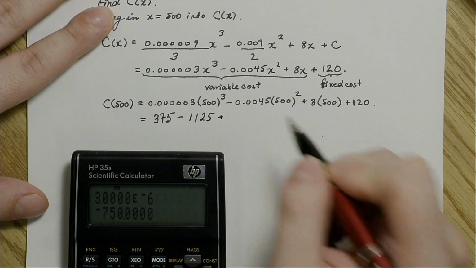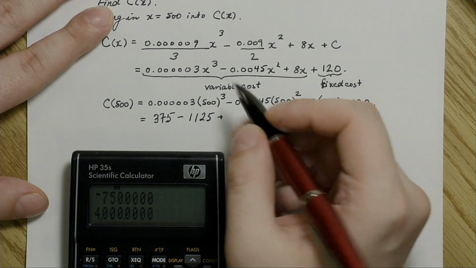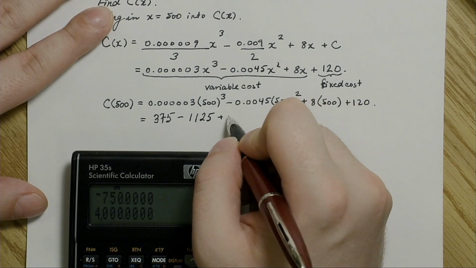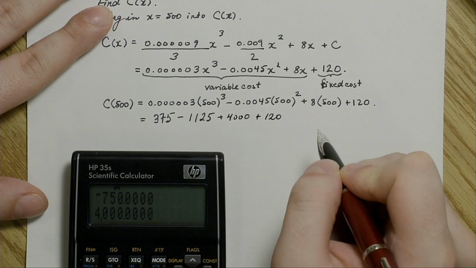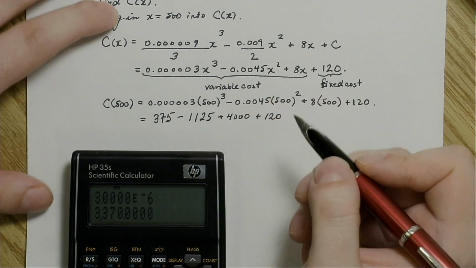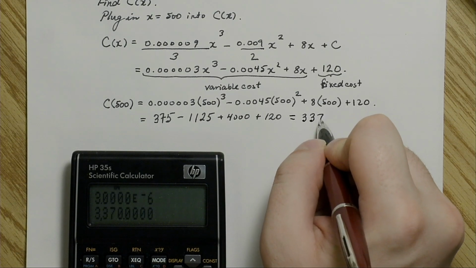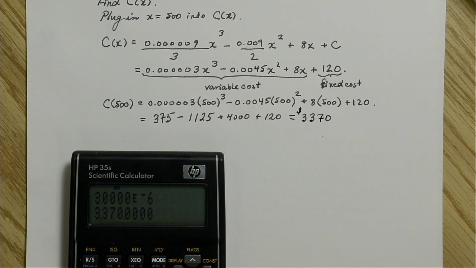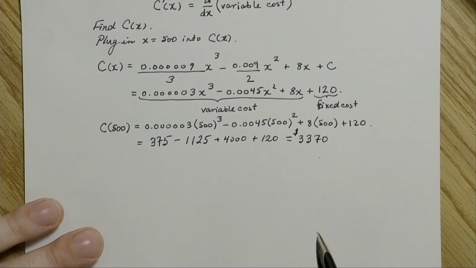Then the next term is 8 times 500, and that should be 4,000, plus 120. And so our total is $3,370. And that's it.